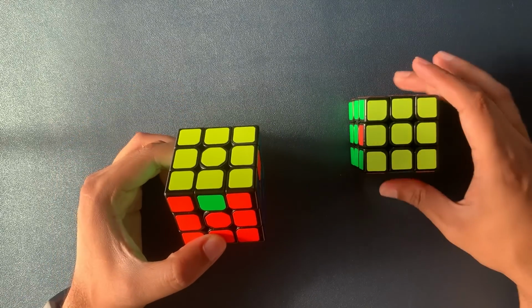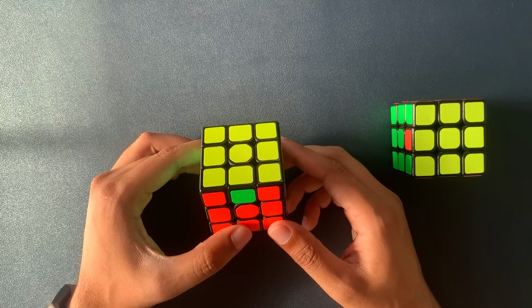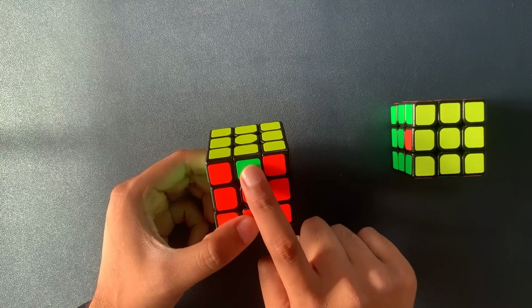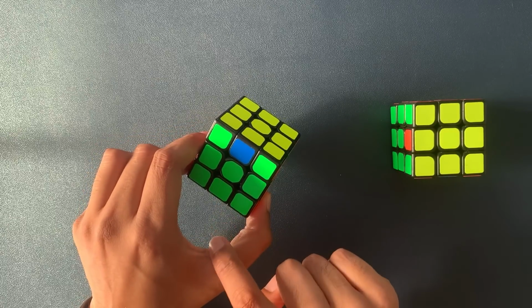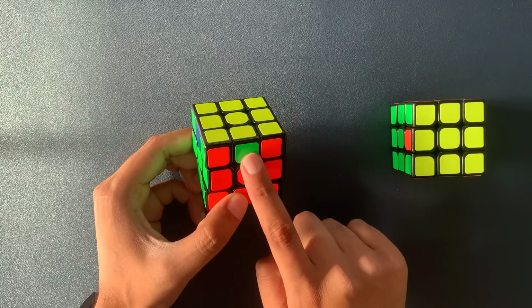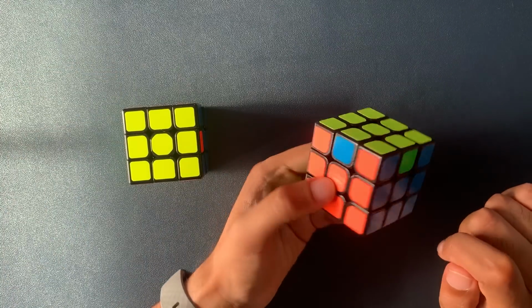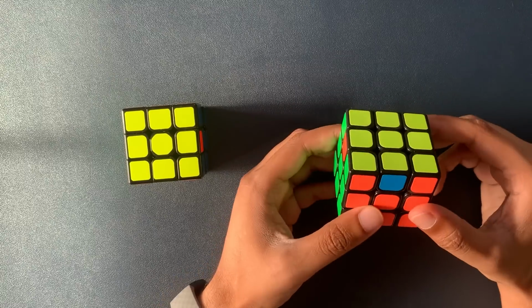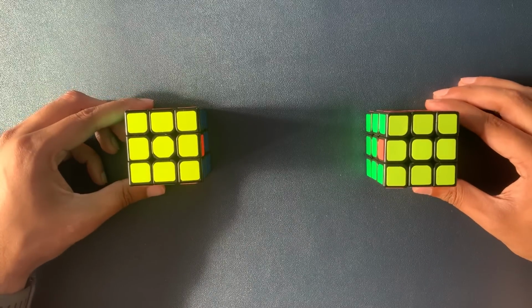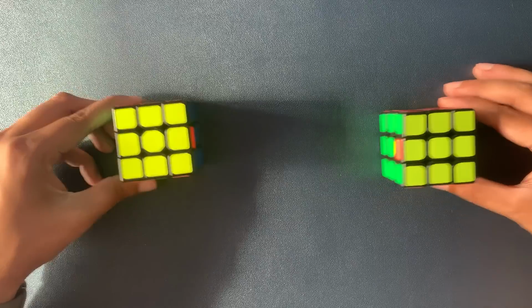Now, the reason why I've chosen these two is because there's two options to go from here. Okay, there's two possible options. Here we've got the green. Now this green needs to go to the left, because that's where we've got our green center. And here we've got a blue, and this blue wants to go to the right because that's where we've got the blue center. So there's two algorithms here that we need to learn, and first we're going to go through the algorithm before we start solving these.